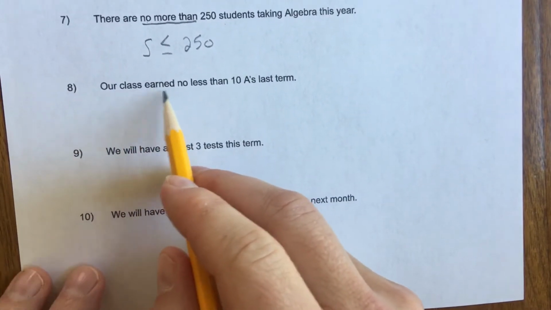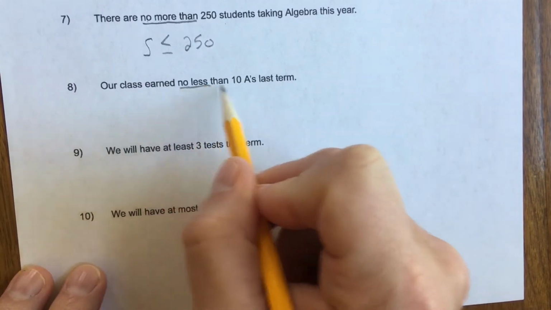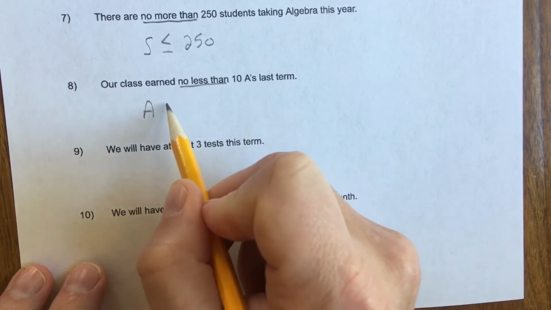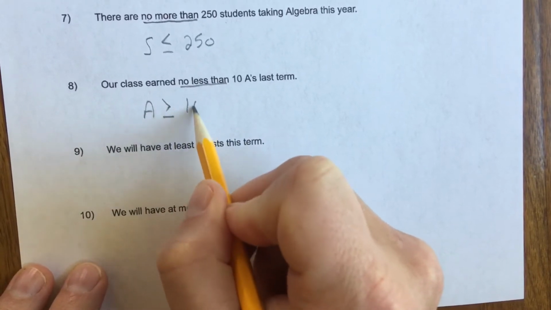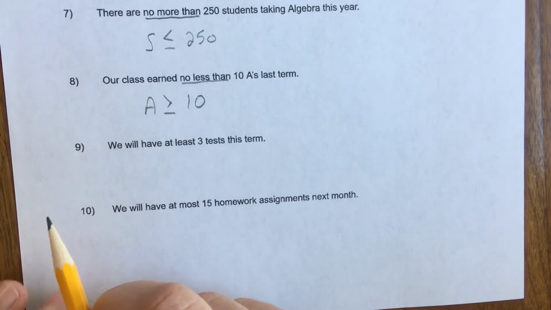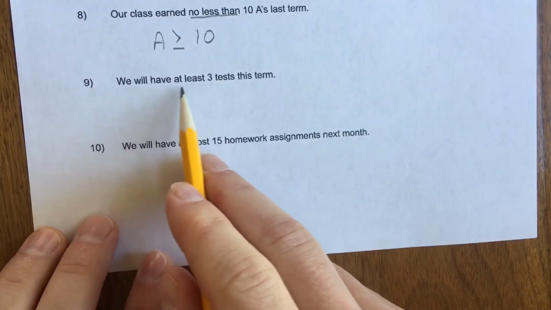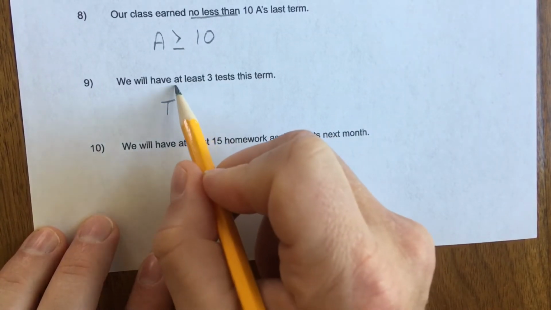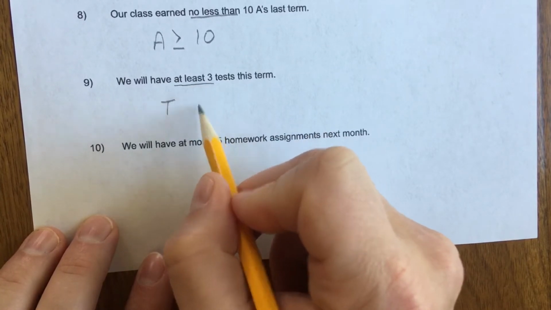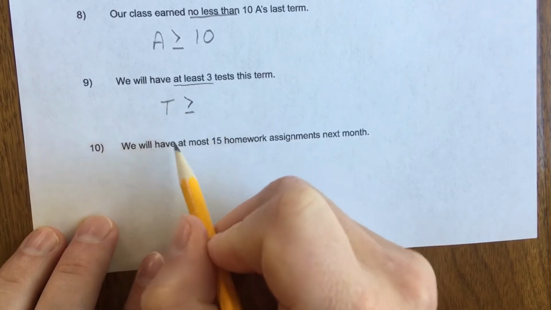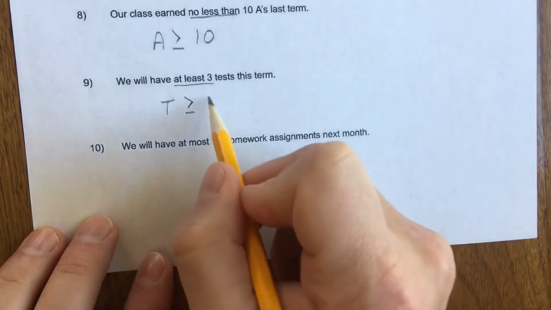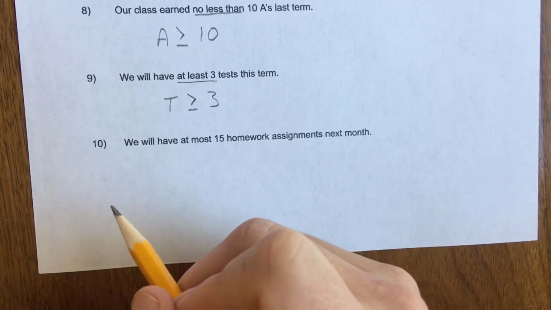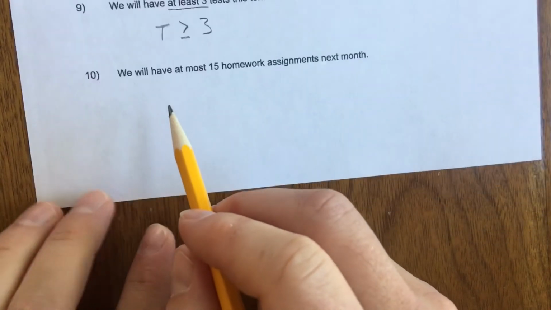Our class earned no less than 10 A's last term. So we'll do A for A's. It's not less than, so again, it could be greater than, could be equal to, it just can't be less than. For number 9, we will have at least 3 tests this term. So we'll do T for tests, and at least 3 means that's the smallest it could be. Could be bigger than, could be equal to. So again, it's better to just think it through. Don't try to memorize stuff, just think, what does that refer to?